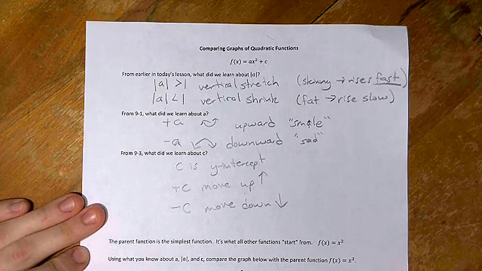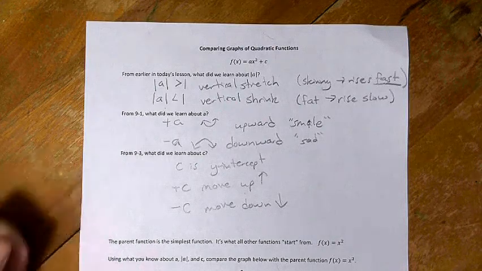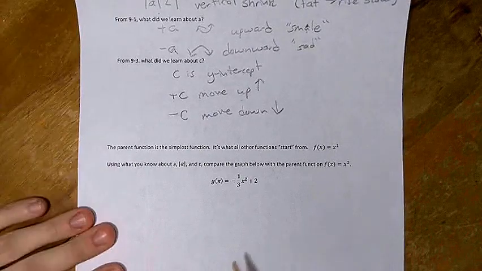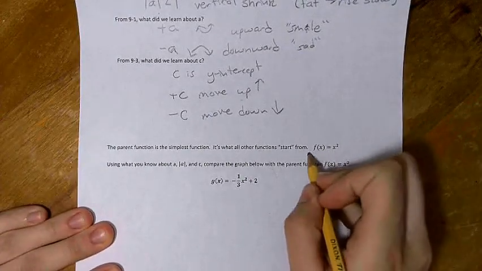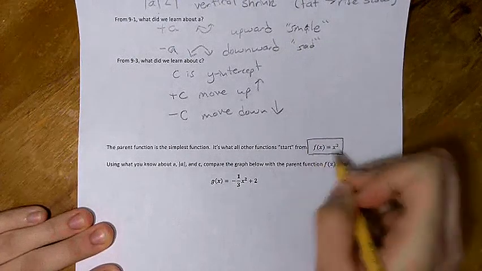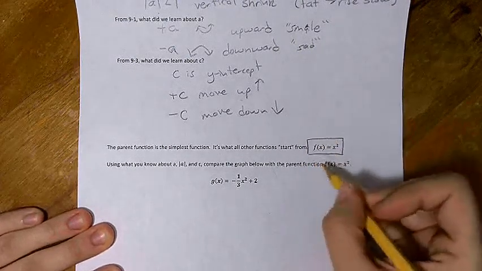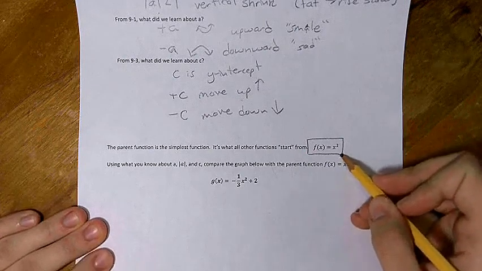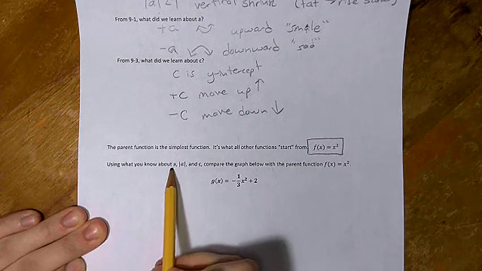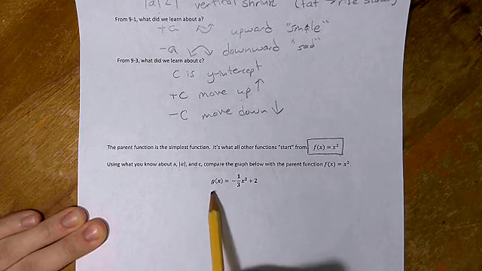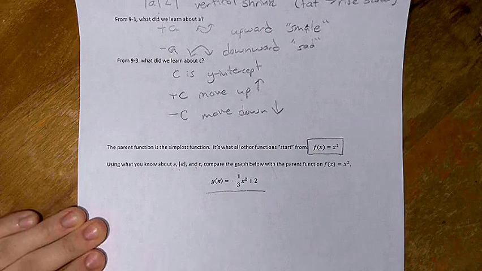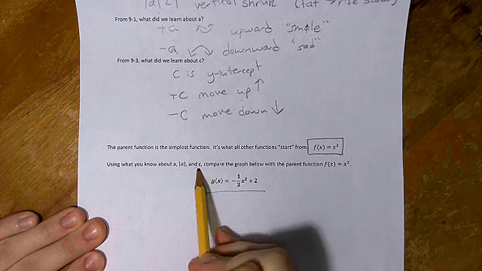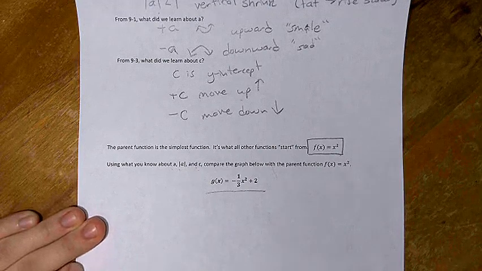So let's take a look at how this can help us. We know that the simplest function, or the parent function for a quadratic, the one that we start from, is f of x equals x squared. This is the starting point for every quadratic function. It's the most basic form of a quadratic function. So if we know about a, the absolute value of a, and c, we can just look at an example like this g of x, and then based upon what values of a, absolute value of a, and c are, we can talk about what the graph is going to look like without even having to plot it.